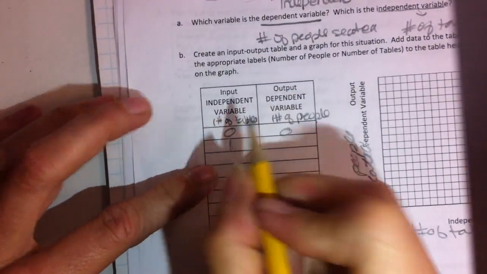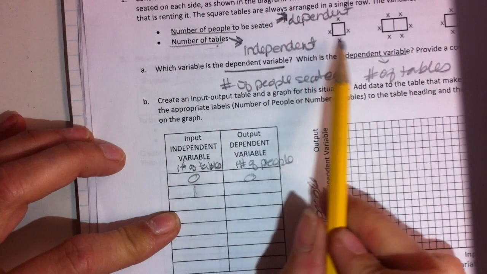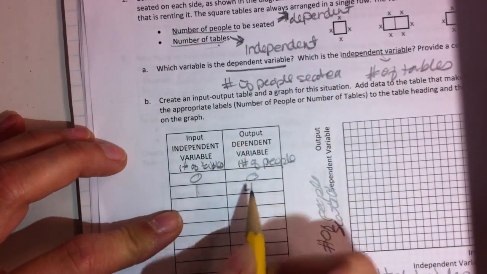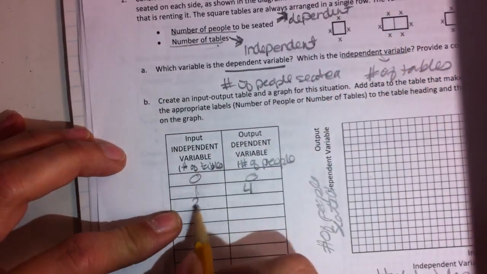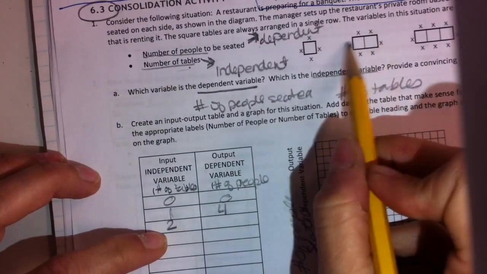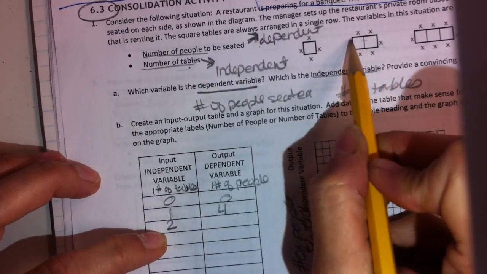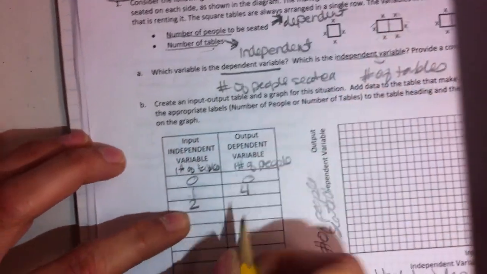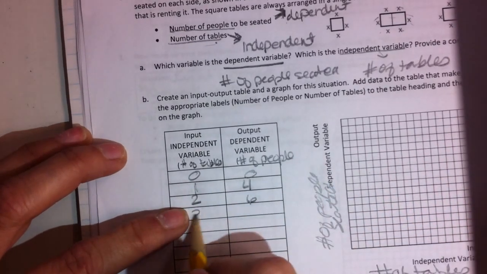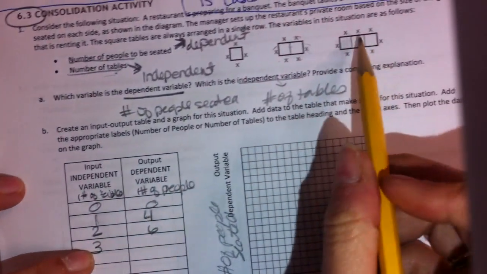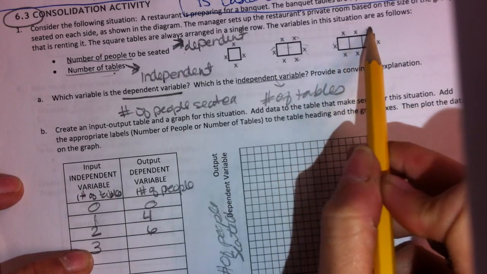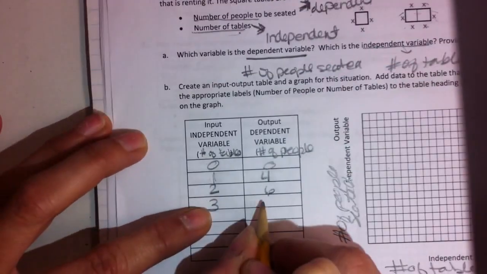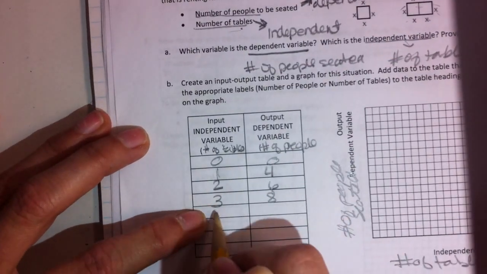If there's 1 table, come up here and count. 1, 2, 3, 4 people can sit. If there's 2 tables, look at the 2 tables. You pushed them together so no one can sit on top. So you have 1, 2, 3, 4, 5, 6 people sitting. If I have 3 tables pushed together, I have 1, 2, 3, 4, 5, 6, 7, 8 people that can sit.